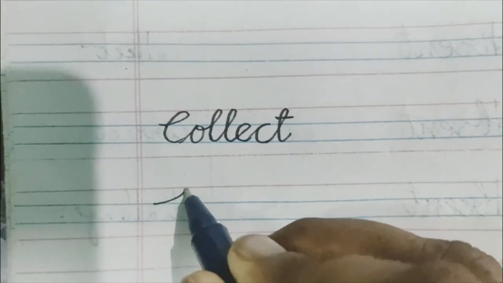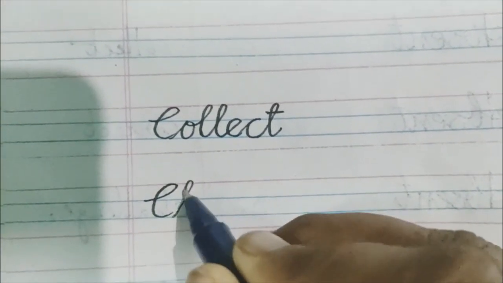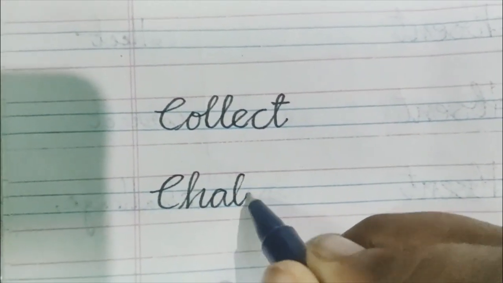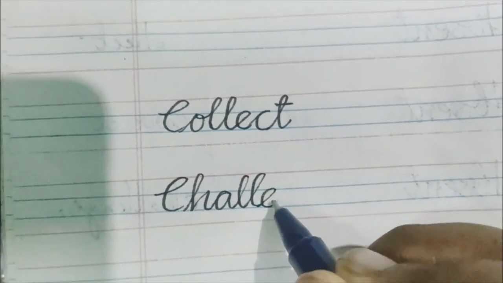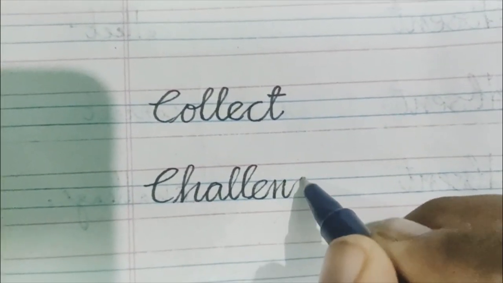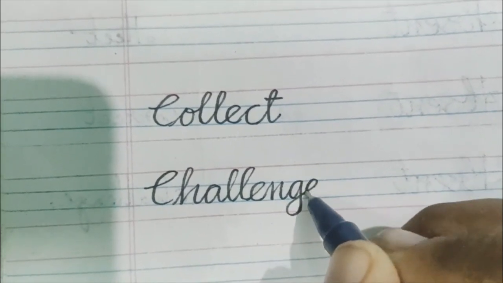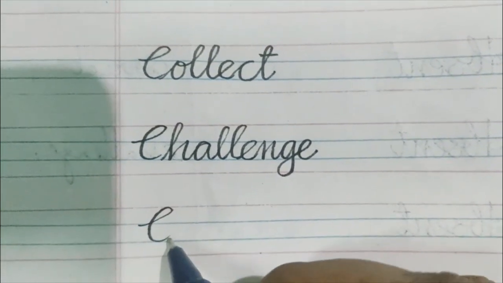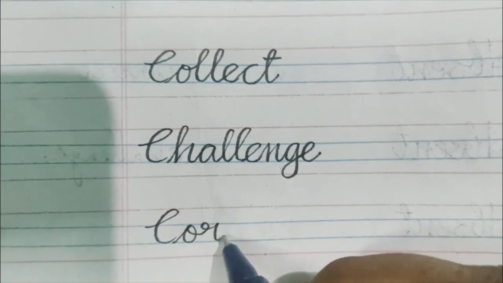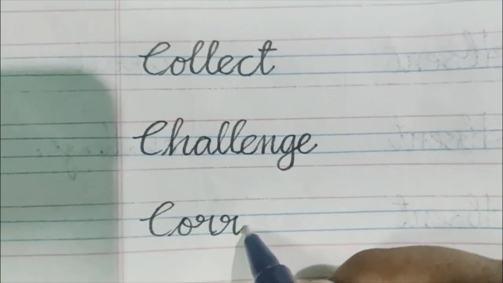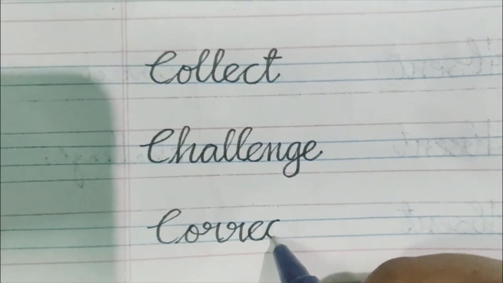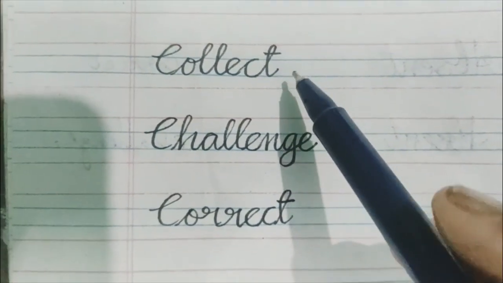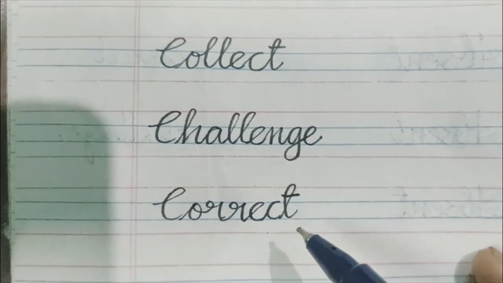Challenge. For challenge, the first letter is C, H, A, L, L, E, N, G and E. What is the last word? That is correct. C, O, R, R, E, C and the last letter is T. Students, we have completed three words from the letter C also.